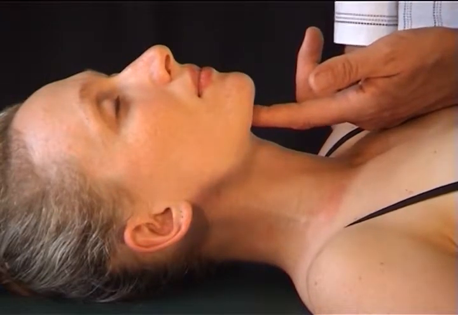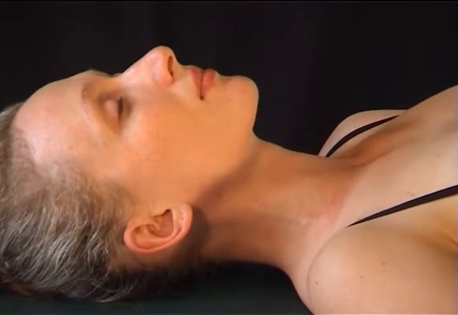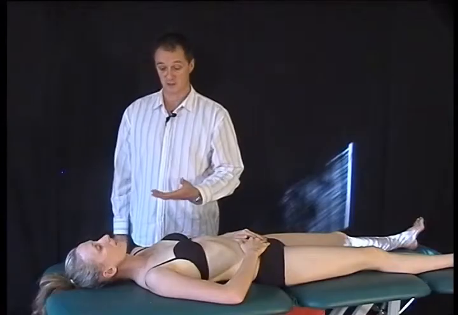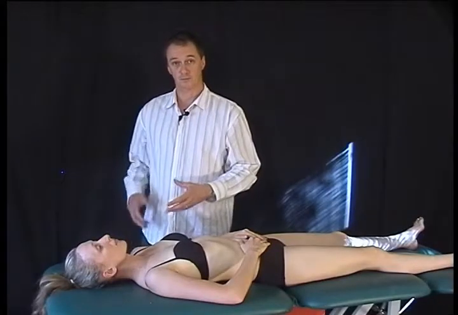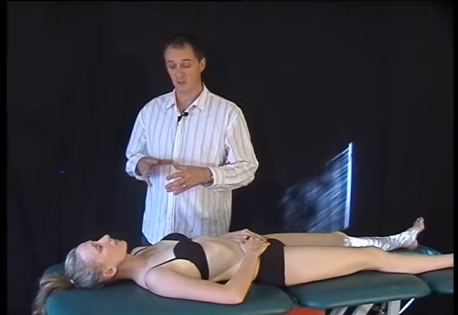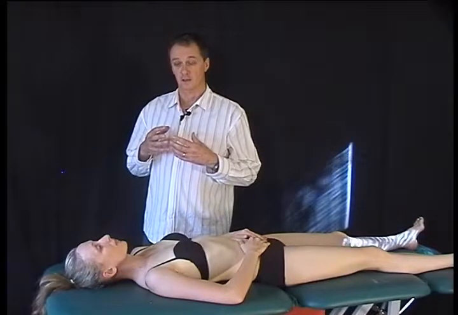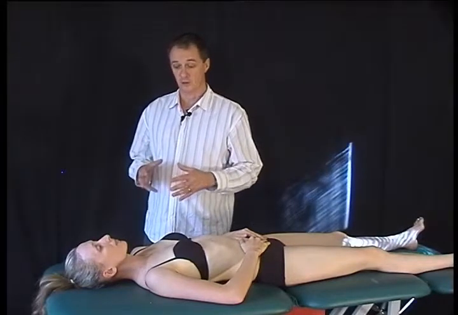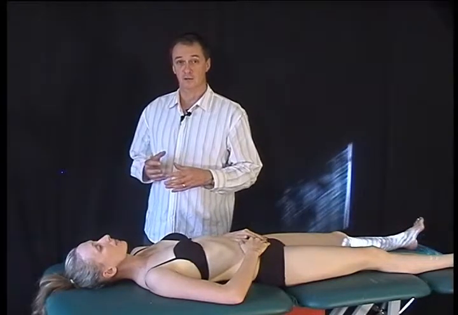Some of you will work with children who have difficulty with forming speech, whose speech is compromised by a high degree of tension around their jaw. This work is beautiful work to help lower the tone, the stiffness through this area.